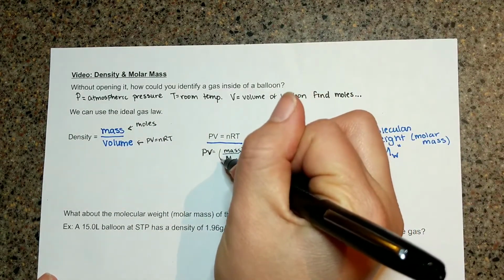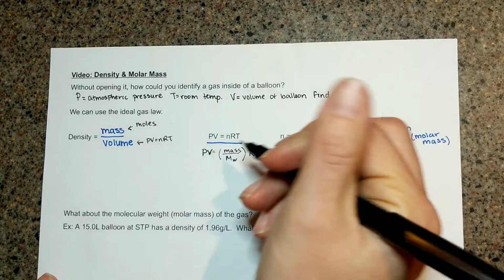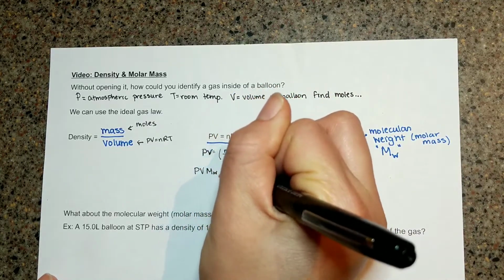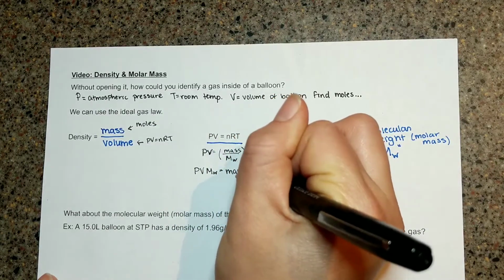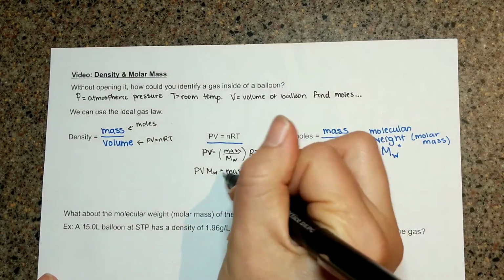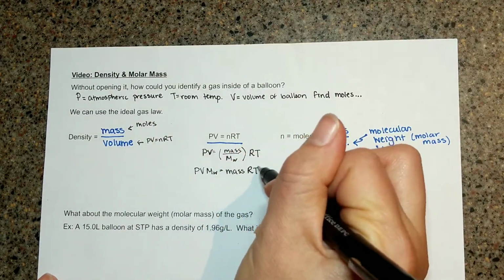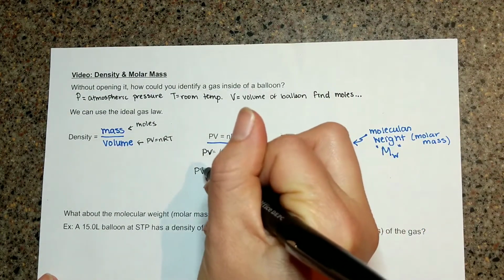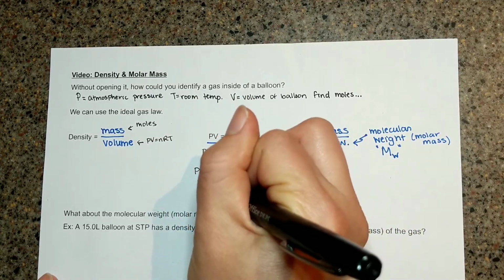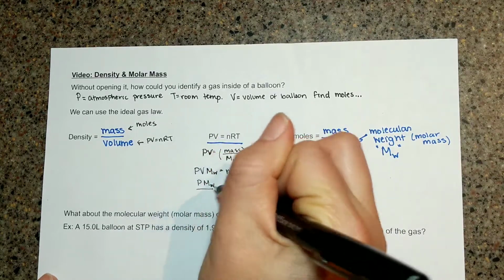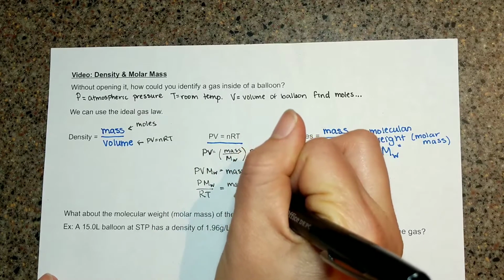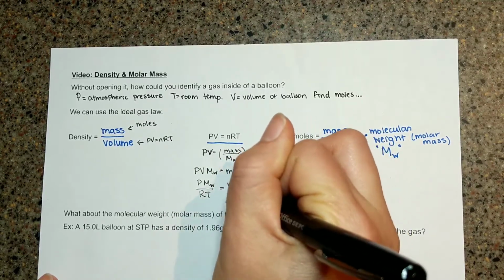So first I go ahead and distribute my molecular weight over. So I have pressure times volume times my molecular weight is equal to my mass times R and T. I want mass divided by volume, so I divide RT both sides, and then I bring volume over. So P times MW divided by RT is equal to mass over volume.